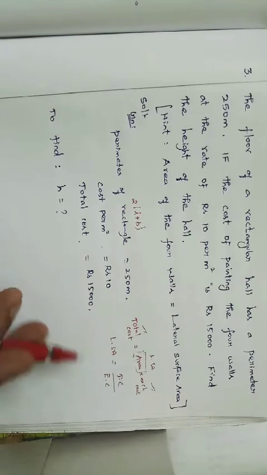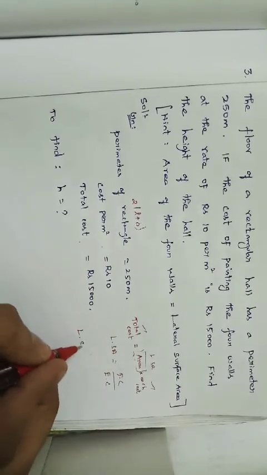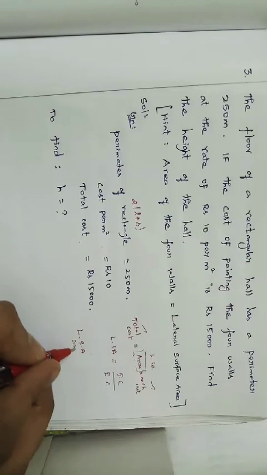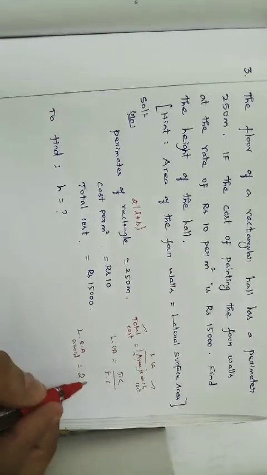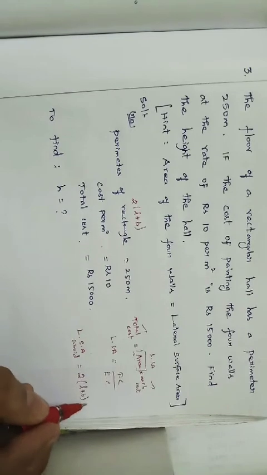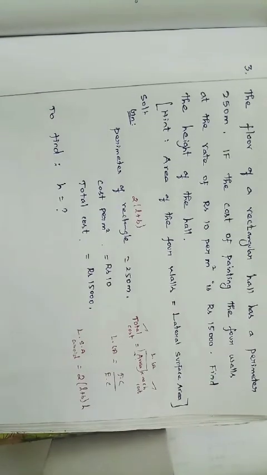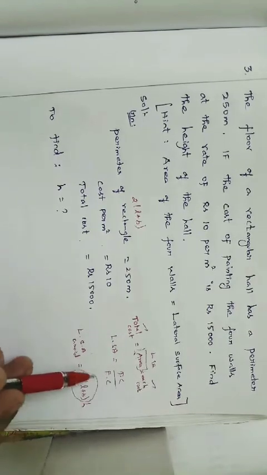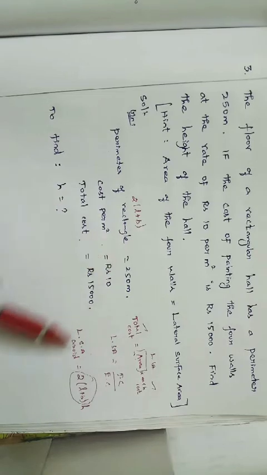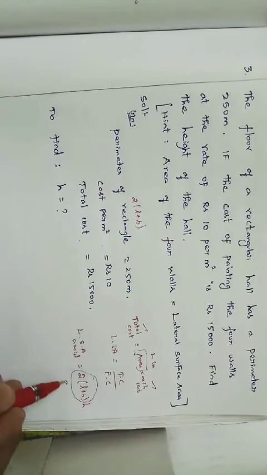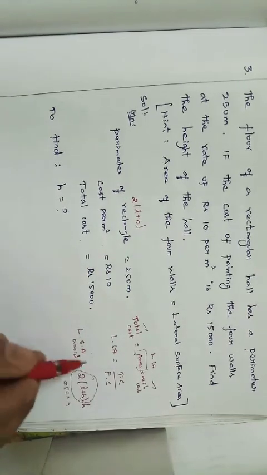What is the formula of LSA of a cuboid? LSA of a cuboid is equal to 2 into (L plus B) into H. Here we know the value of 2 into (L plus B). What is 2 into (L plus B)? Perimeter of a rectangle, right? 250 meters. So directly we can use it. So 250 into H. And already we know the LSA of the cuboid.